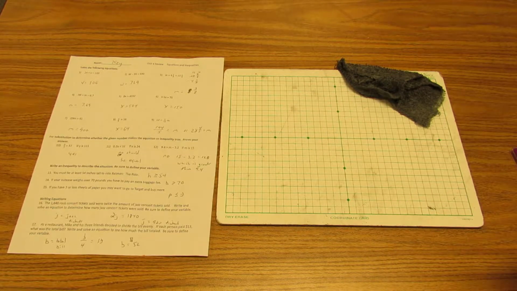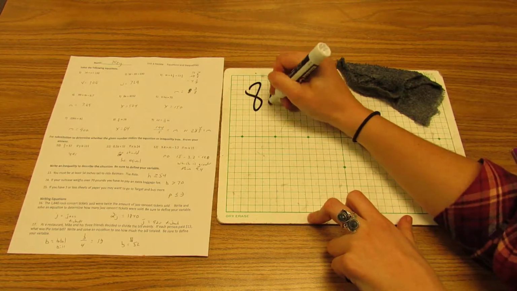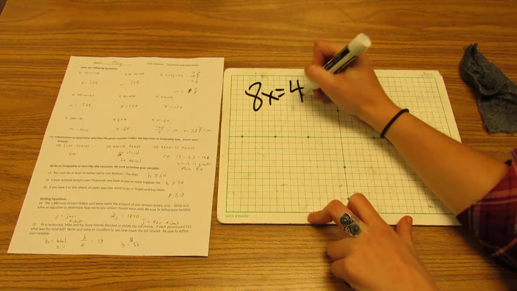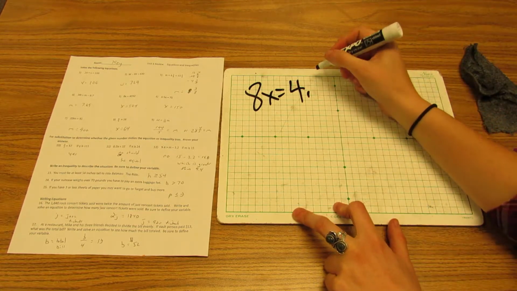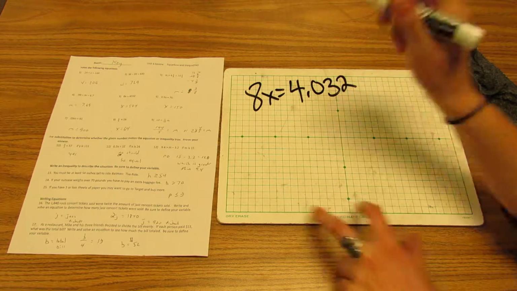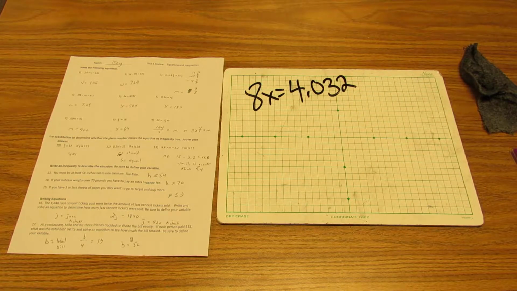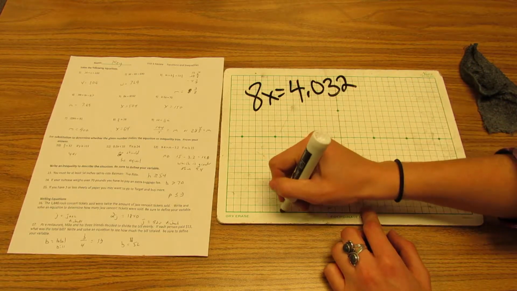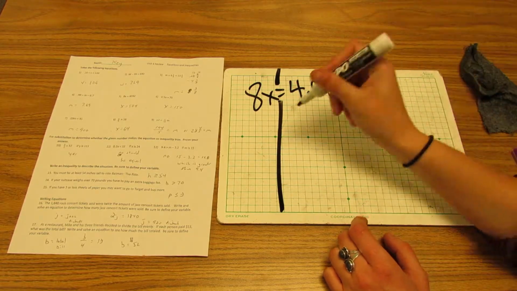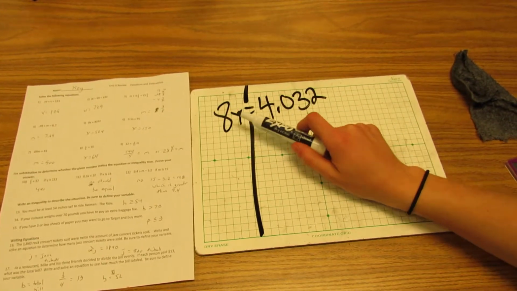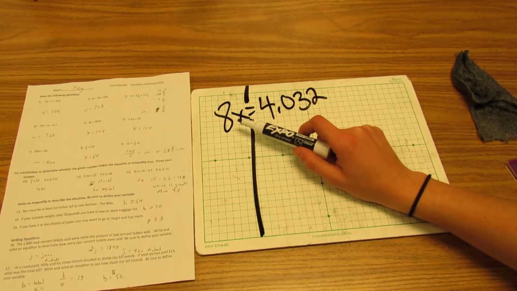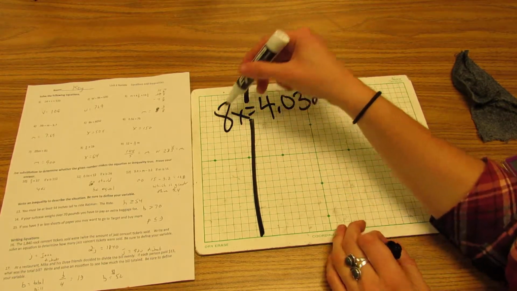So my next one, number 5, reads 8x is equal to 4,032. Okay, so this one is different because in order to get x by itself, I have to use a different operation. If I have a number next to a variable, that means that that's actually a product. So this is a multiplication problem.